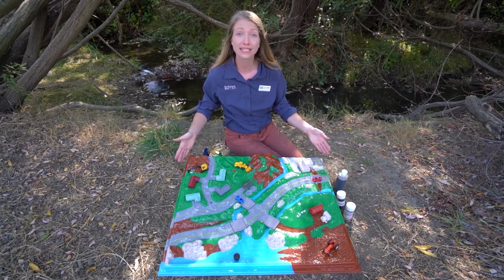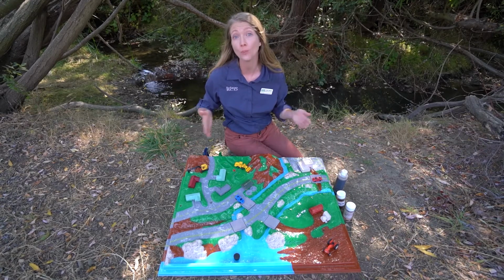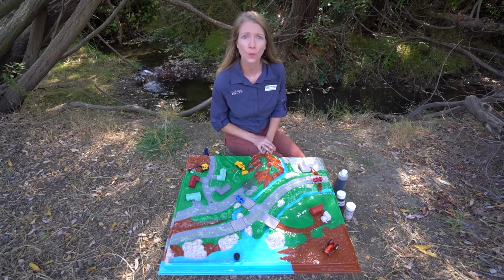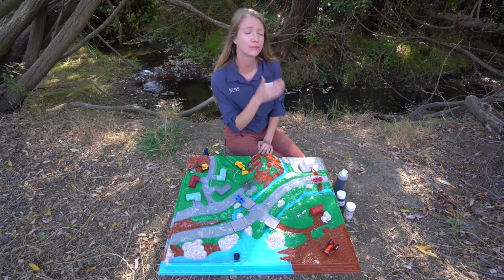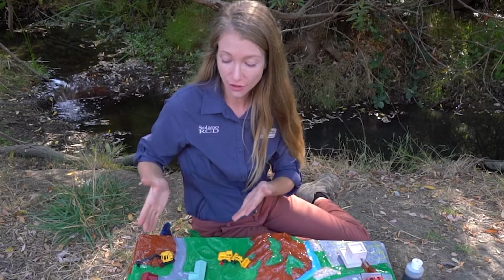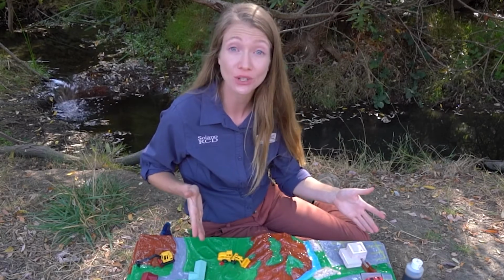Today we're going to learn exactly how stormwater pollution moves in your city. Before we get started, I want you to think about this question. Where does the water from rain go once it hits the ground? I want you to observe the different parts that are similar to your own city.